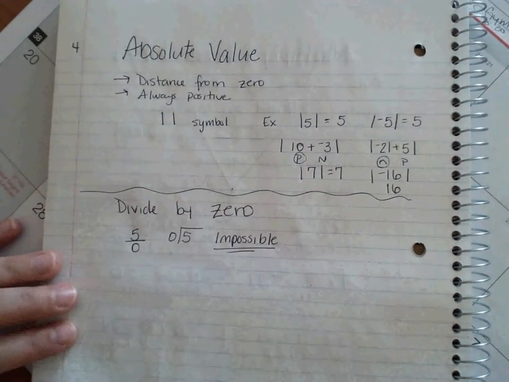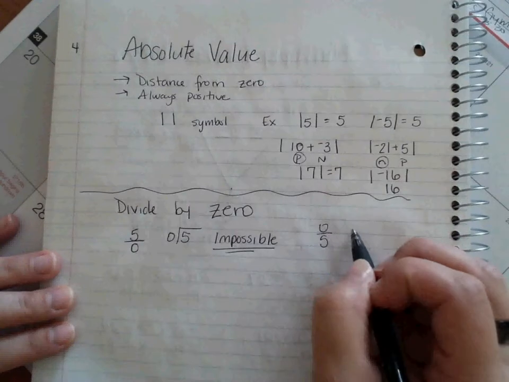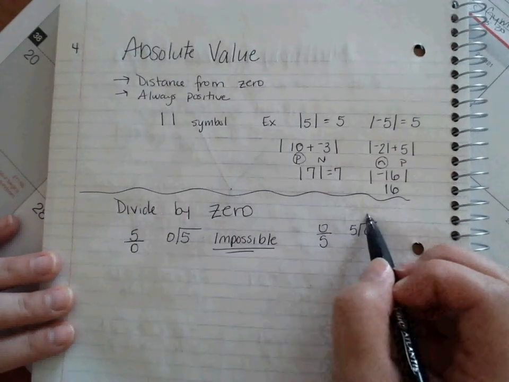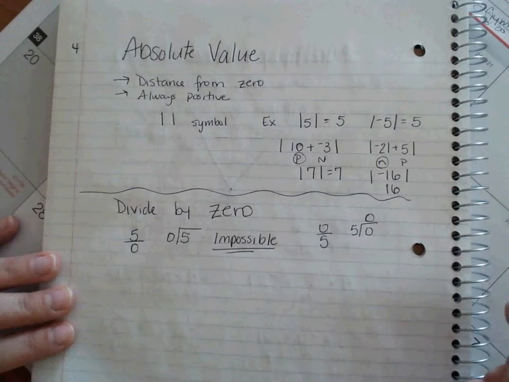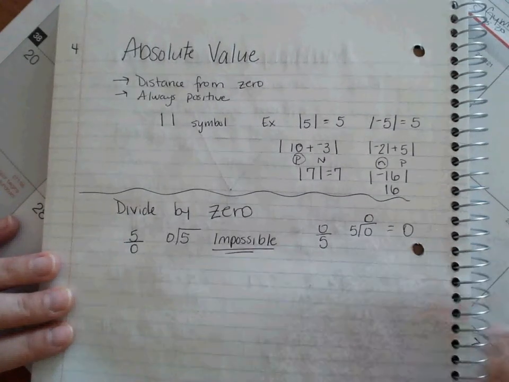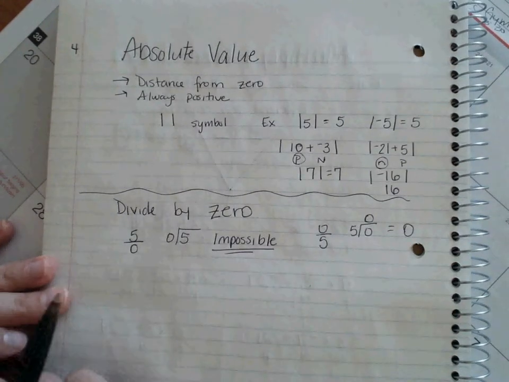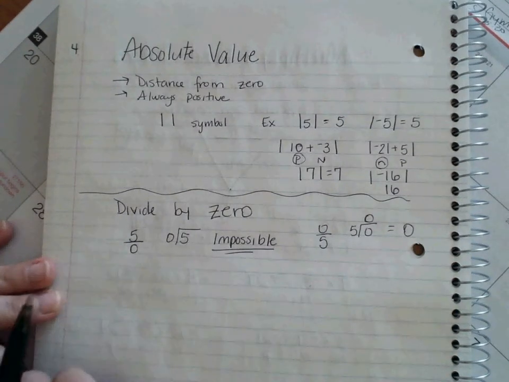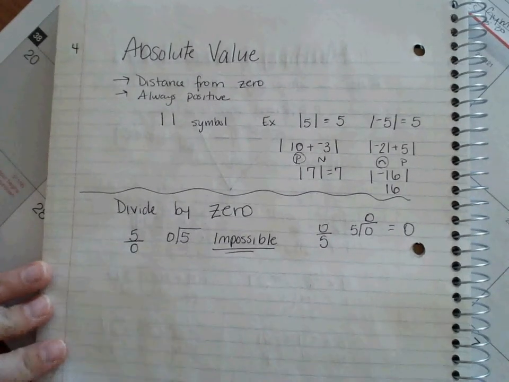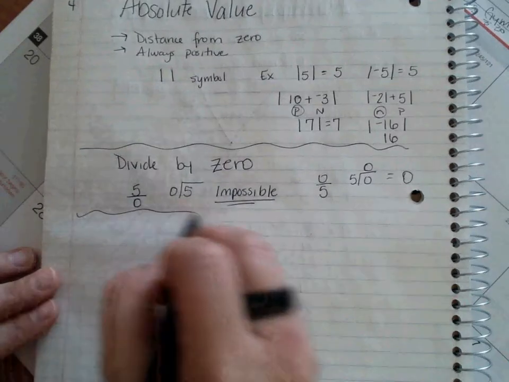It is impossible. Now if I do 0 divided by 5, top number inside, bottom number outside, 5 goes into 0 0 times. So if 0 is on top, it equals 0. If 0 is on bottom, it's impossible. You cannot have a 0 on bottom. You cannot end with 0. 0 cannot be on bottom. Just kind of a little hint that you're going to need to remember.